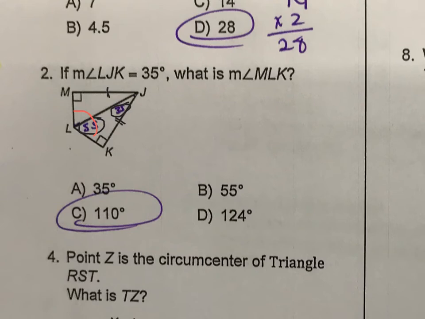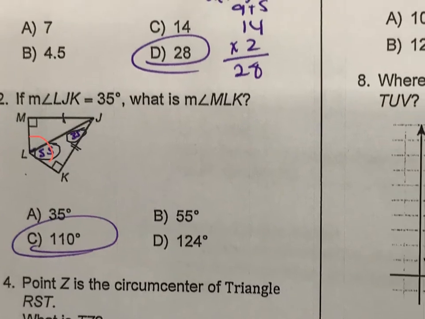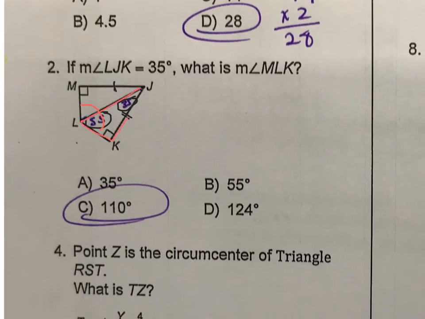Yep. How did you get 55 for the... So this triangle here, oh, you did 90 minus 35. Exactly.